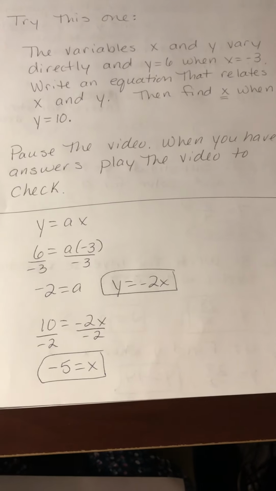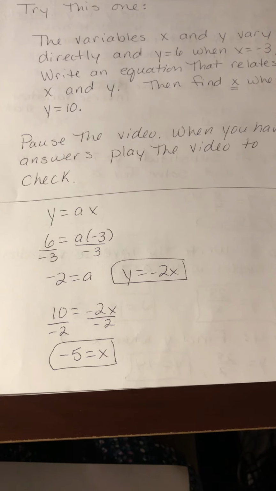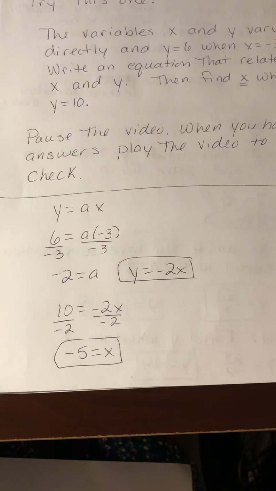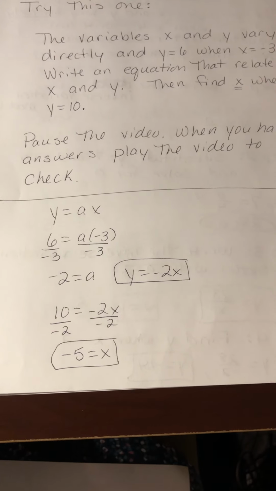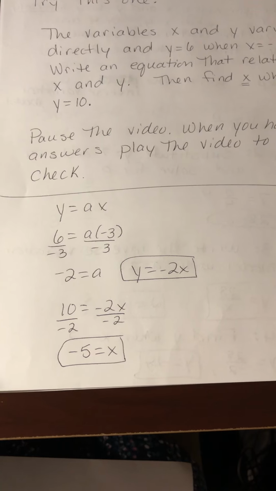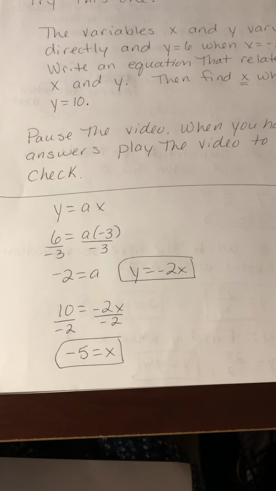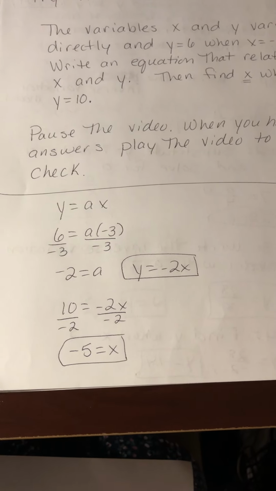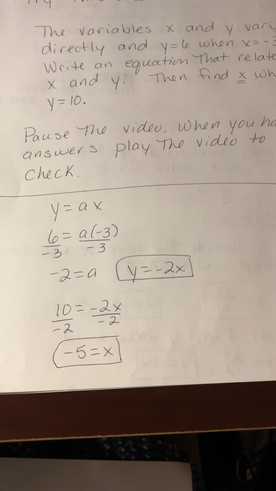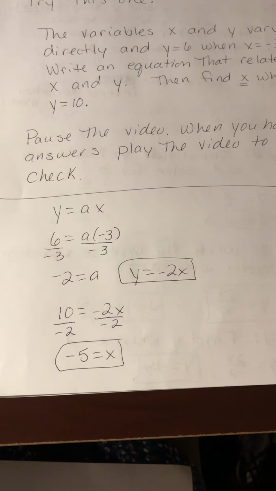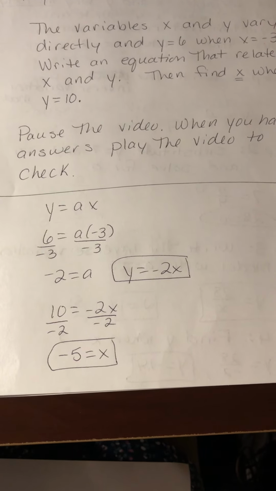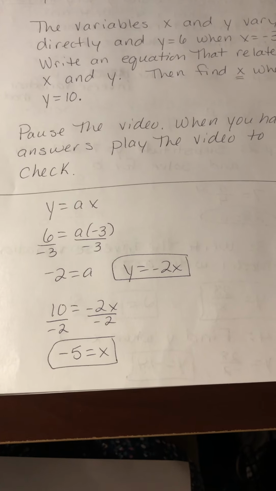So now that you've tried it, hopefully these were the steps you went through. The first is to write the direct variation model, y equals ax. Next is to substitute 6 in for y and negative 3 in for x, and then solve for a. And you can see my work there. You should get a equals negative 2. And then you must rewrite. Step 3 is to rewrite the equation, the original model, only putting in a for the variable a, so y equals negative 2x. So that's the equation you need to come up with.